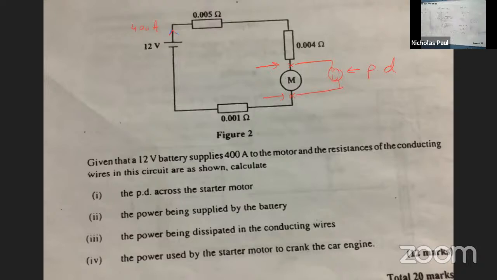So look back at your formula. How do we find voltage? How do we know about voltage again? Voltage in series what? Splits up, right? So the 12-volt supply is going to split up here, here, here, and here.